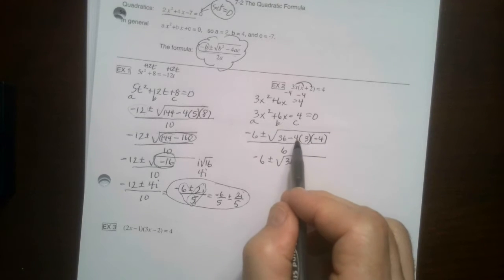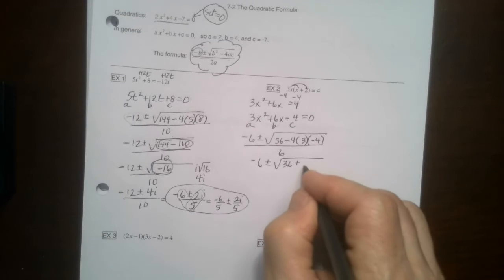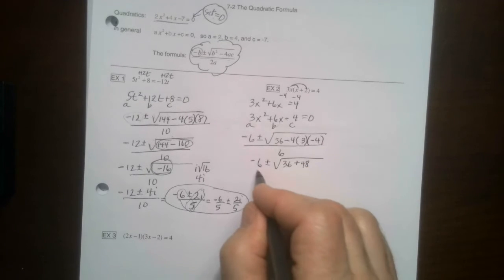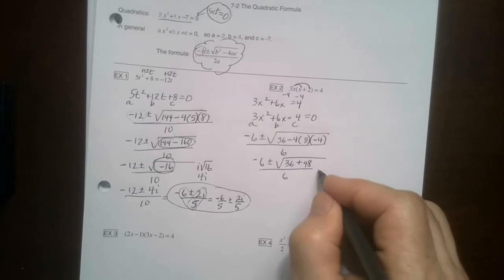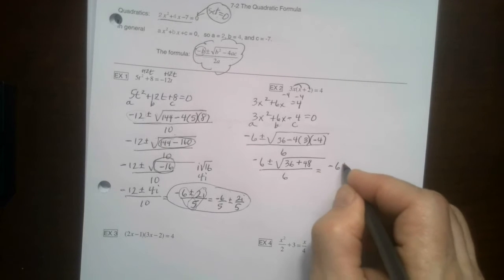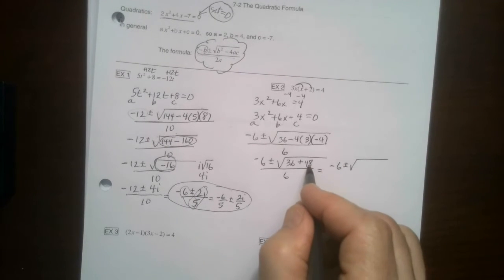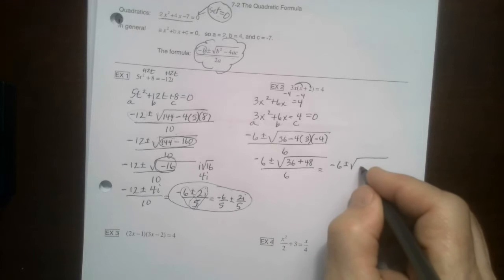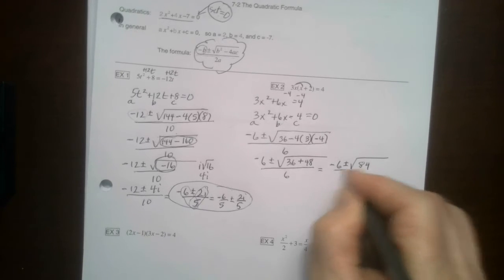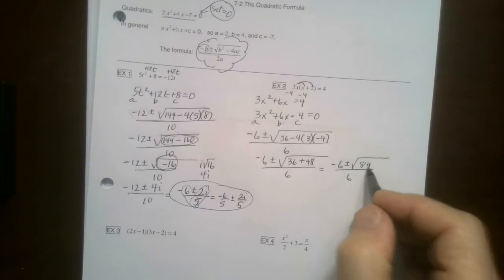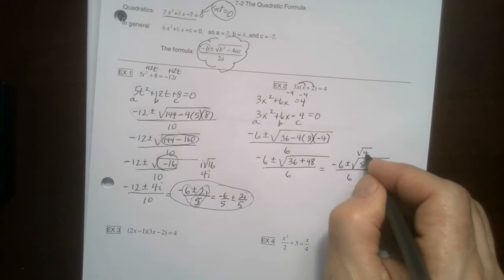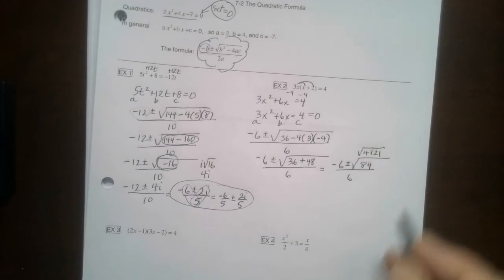Now I'm going to worry about the numbers. 4 times 3 is 12. 12 times 4 is 48 all over 6. Which is just the same thing as -6 plus or minus. Here we go. 48 and 36 is 84 all over 6. Now the square root of 84, you can see that 4 goes into that 21 times.